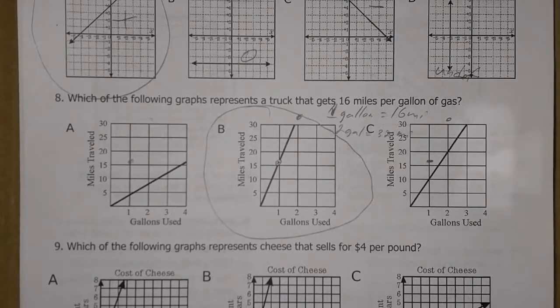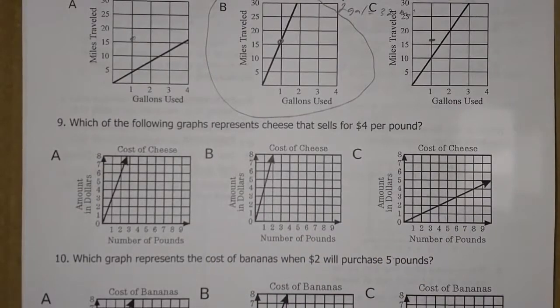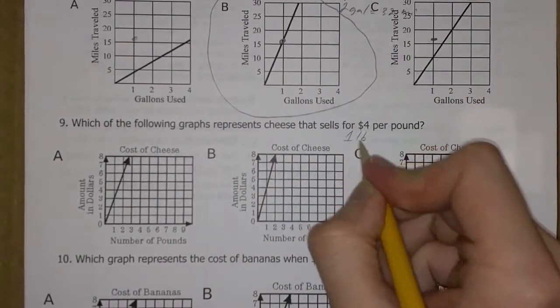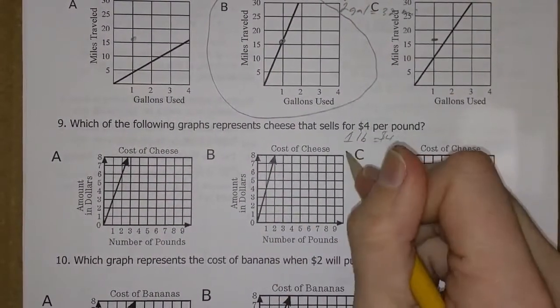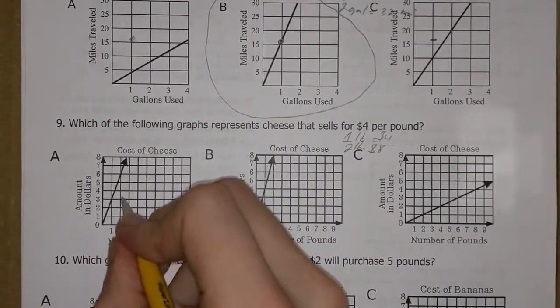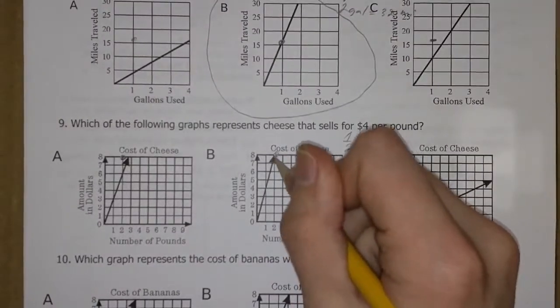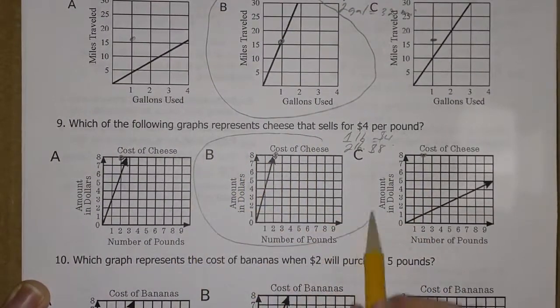Okay, very similar thought process for these next few. The following represents cheese that sells for $4 per pound. So well, that means, for 1 pound, it's $4. For 2 pounds, it's $8. Okay, so 2 pounds should be $8. So that should be right there. 2 pounds should be $8, and the only one that matches closely at all is B.